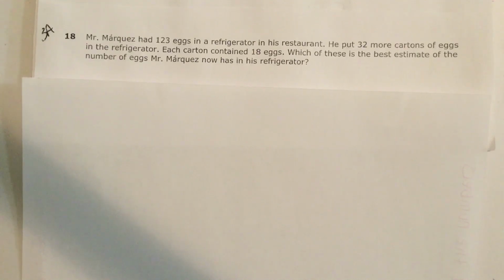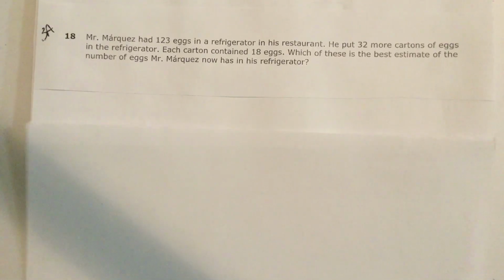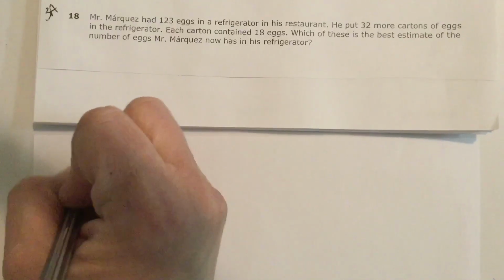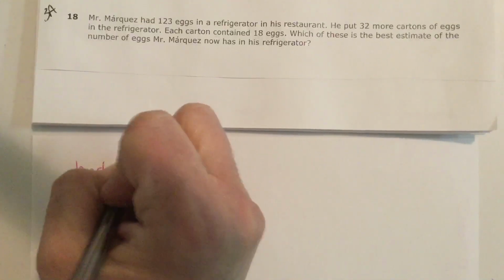Okay, Mr. Marquez had 123 eggs in a refrigerator in his restaurant. He put 32 more cartons of eggs in the refrigerator. Each carton contained 18 eggs. Which of these is the best estimate of the number of eggs Mr. Marquez now has in his refrigerator? All right, so here's what we know. He had 123 eggs.